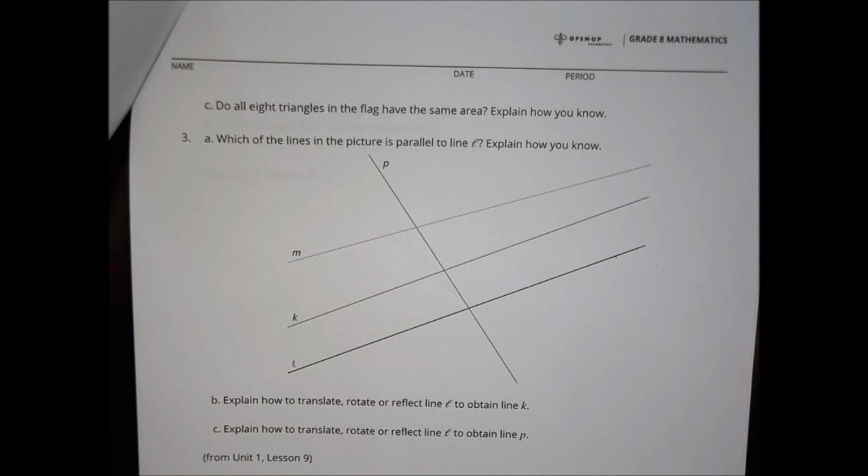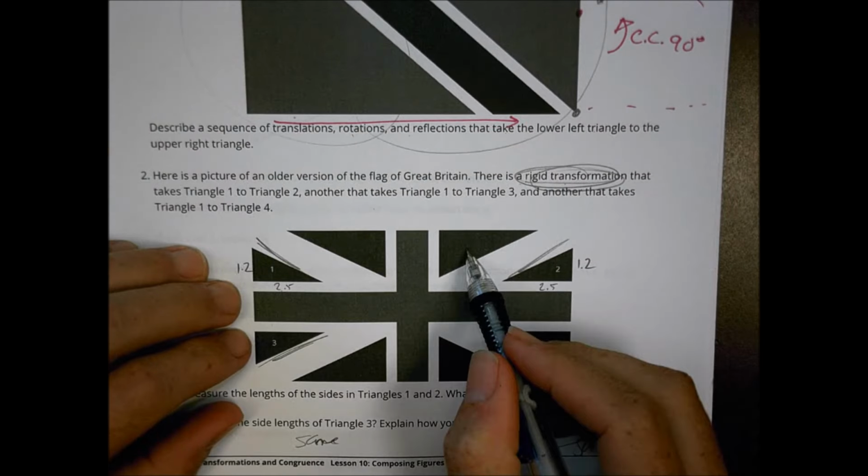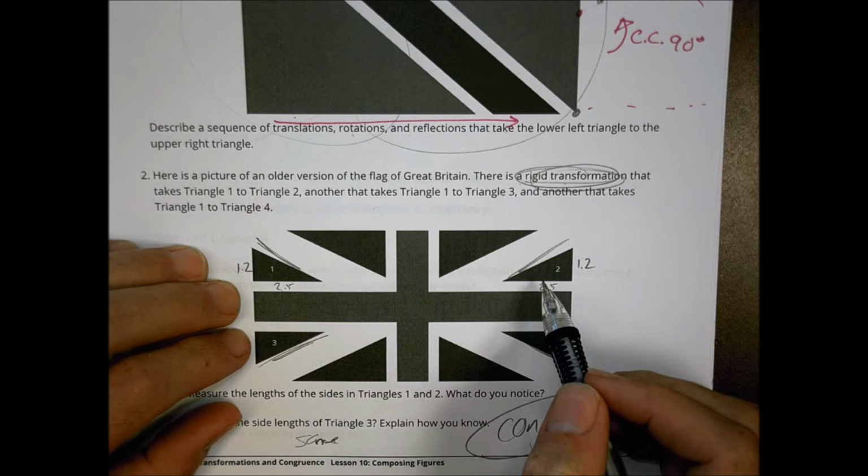Do all 8 triangles in the flag have the same area? Well, take a look at these. Do these triangles look exactly the same? I'm not really sure there.